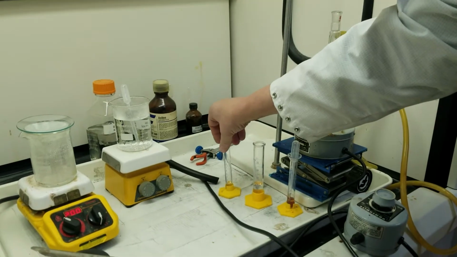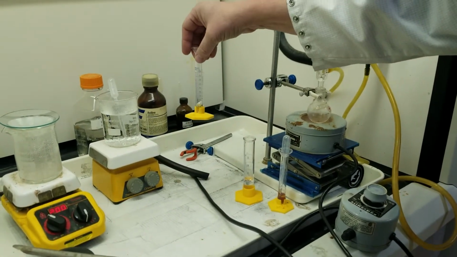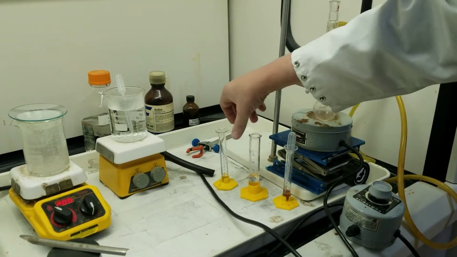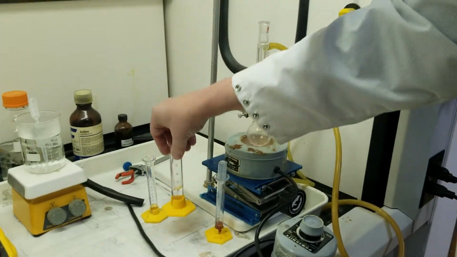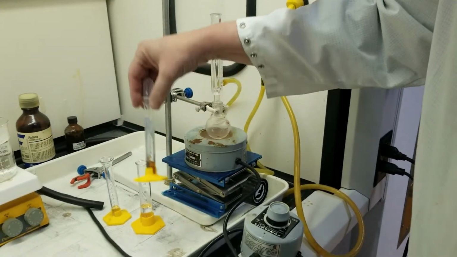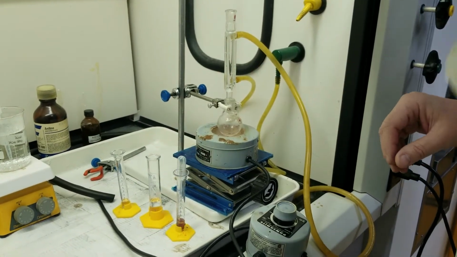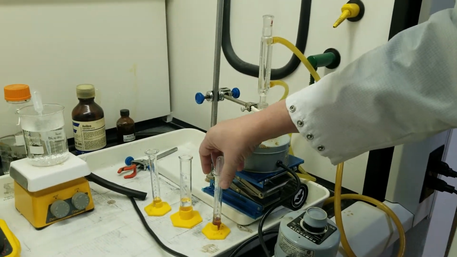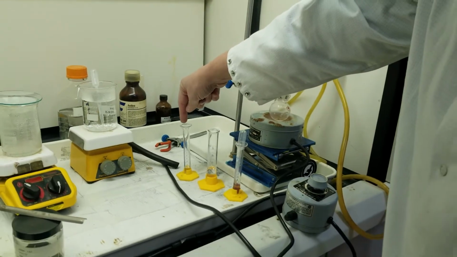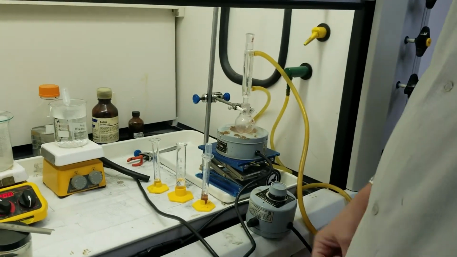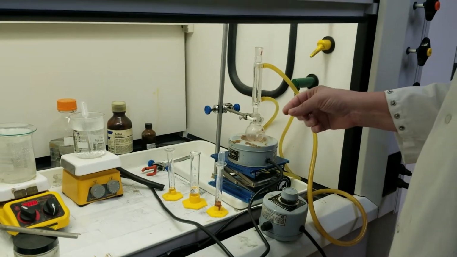I pre-measured the quantities we need. This is 2 milliliters of acetic anhydride, 10 milliliters of glacial acetic acid, and approximately 2.2 milliliters of the aniline. The two organic reagents are the acetic anhydride and the aniline. Those are the two we're going to weigh.